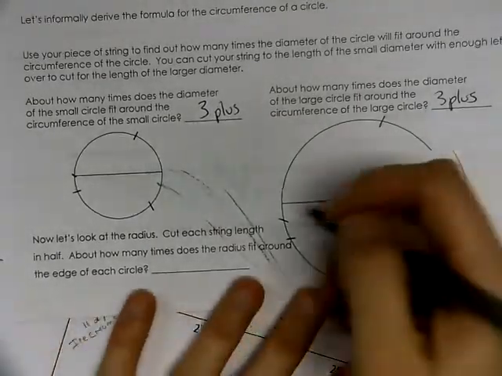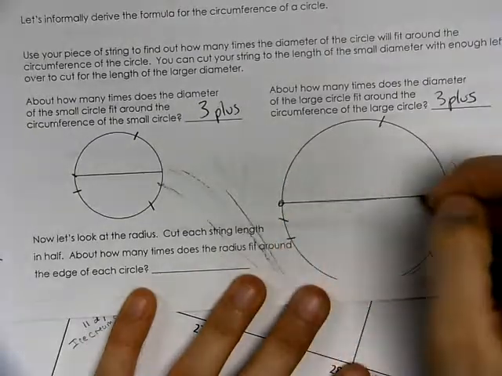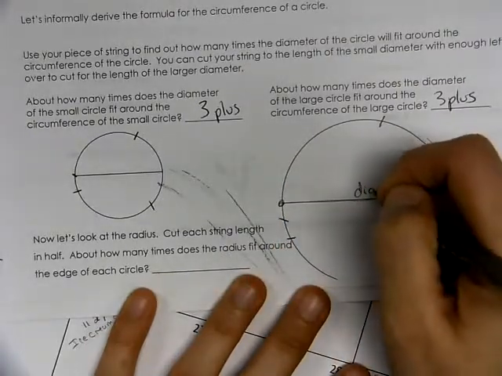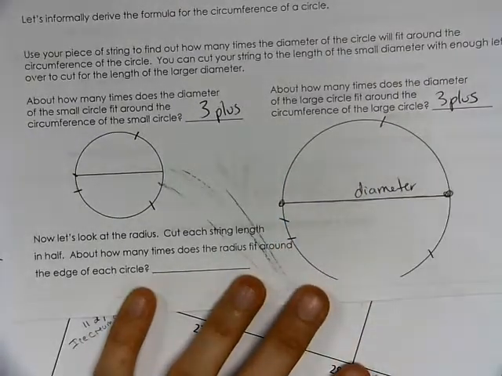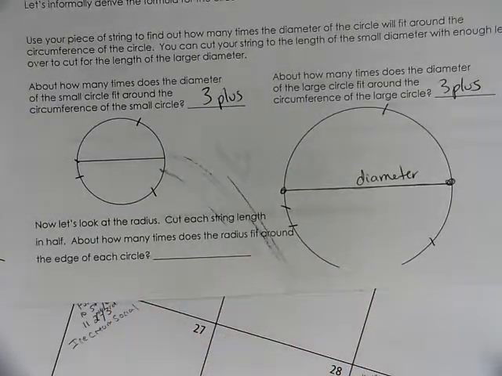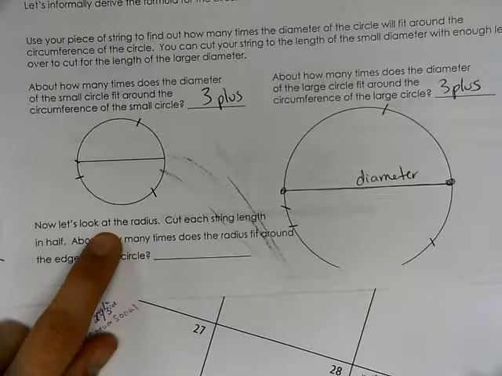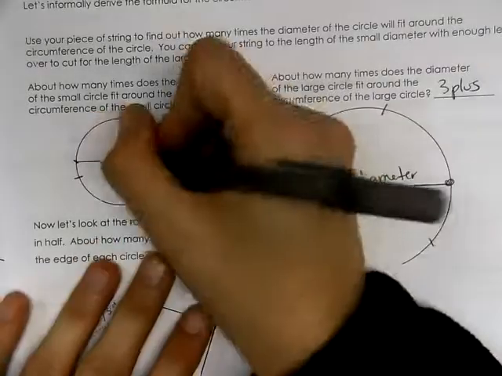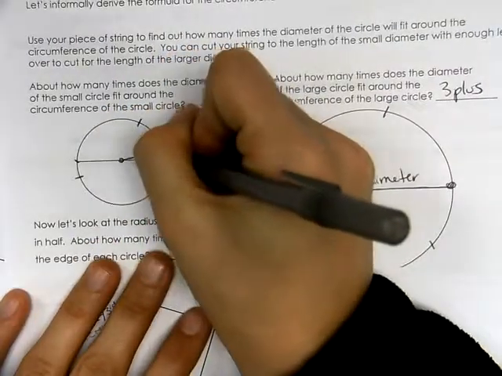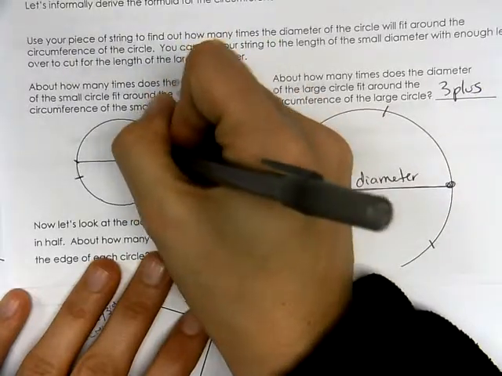So the diameter is the whole thing. The diameter starts from here to here. That's the diameter. If I were to cut the string in half, that would be looking at the radius. You remember the radius? The radius starts from the middle and just goes to here. That's the radius.